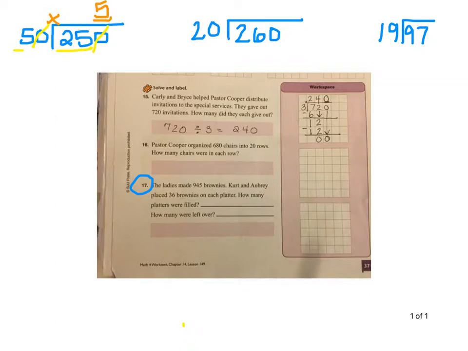So 5 times 0 is 0, and 5 times 5 is 25. We subtract that out, starting with the right. There we go. And we have no remainder. Awesome. So now let's do 20 into 260.